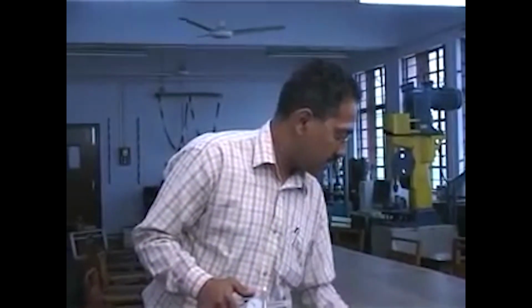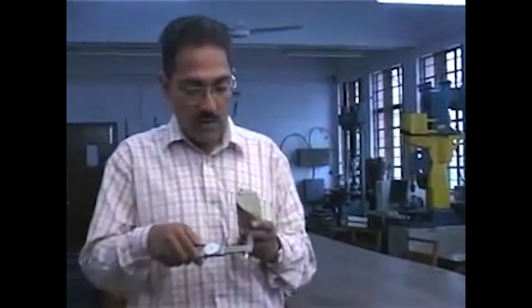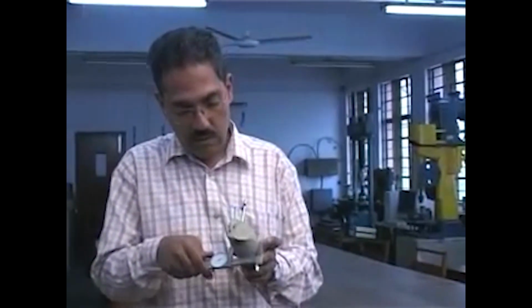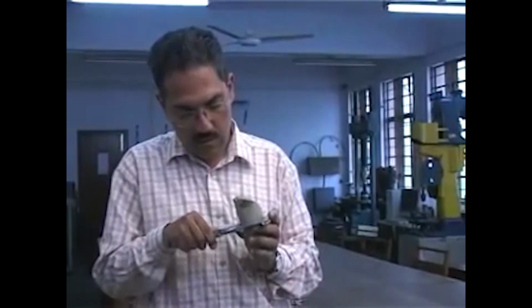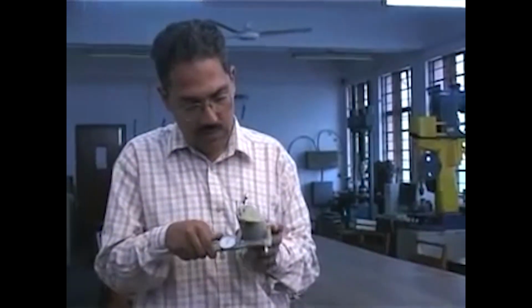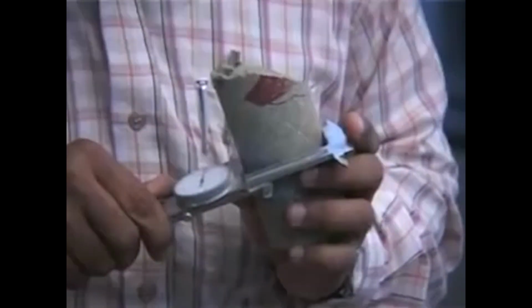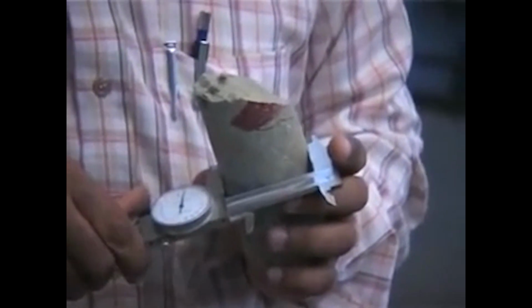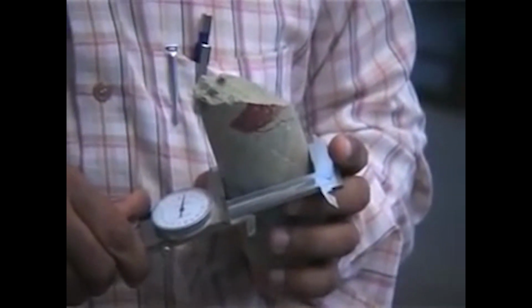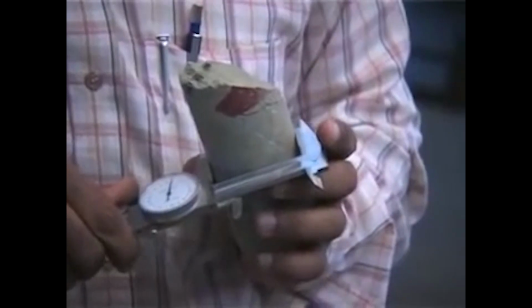Let's measure the diameter of the other one. Notice that this sample was also obtained using the same core barrel, same bit. Here the diameter is in fact slightly larger than 55 millimeter, I am getting 55.08.